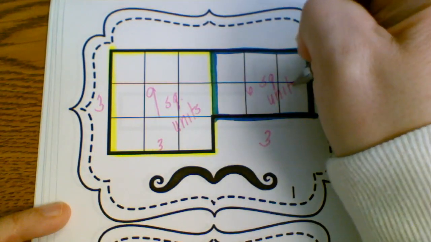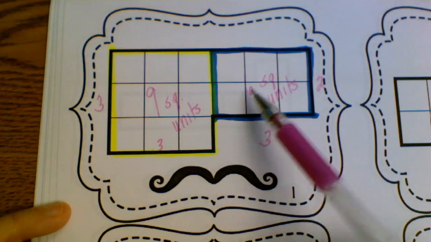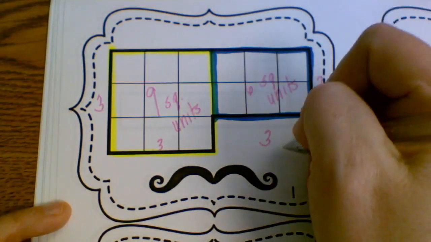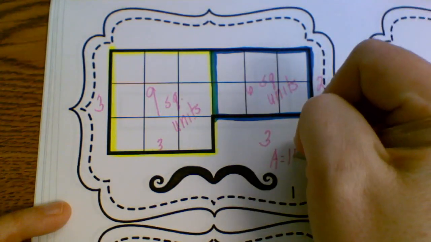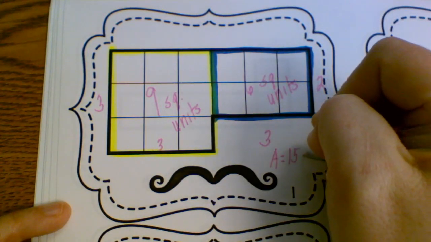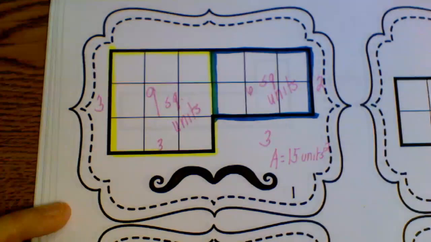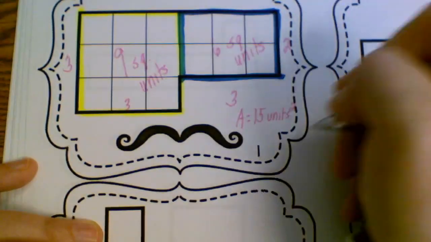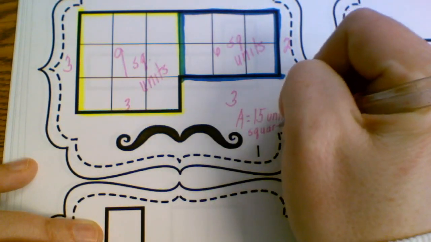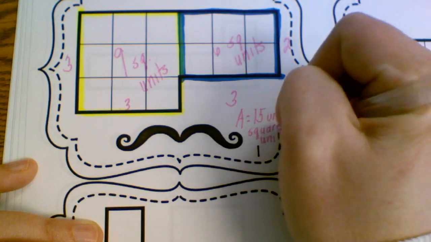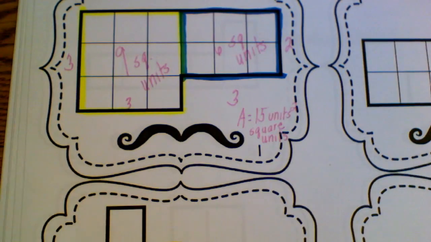Today we're just going to focus on the area. So if I'm going to add 9 plus 6, I should get an area of 15, and you need squared units. So you can either write units with a little 2, or you could write the words square units. Every single one of these, you need a label for your answer.